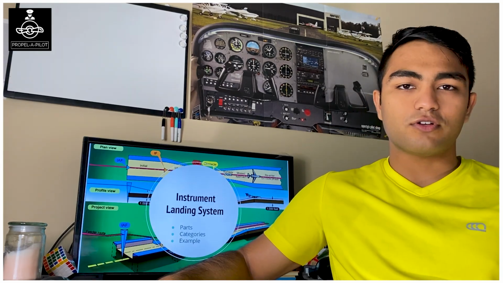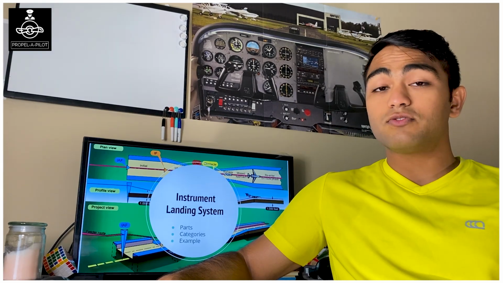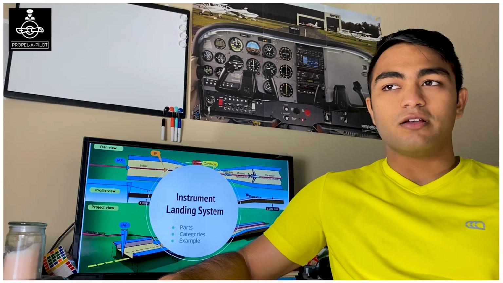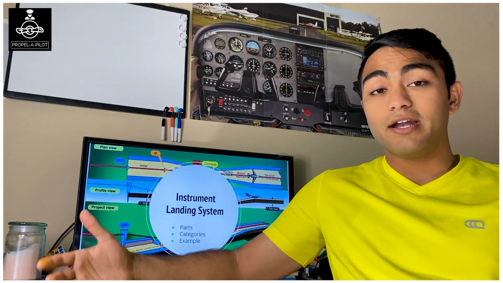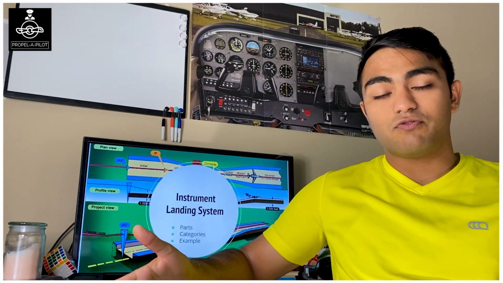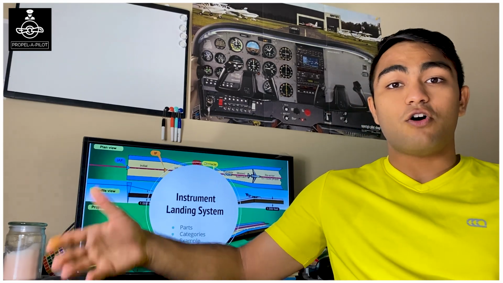A glide slope works on the frequency range of 329.15 MHz to 335.0 MHz, but you don't have to remember this because you don't manually put the glide slope frequency in any of the receivers. Glide slope frequency is paired with the localizer frequency, meaning when you put in the localizer frequency, you automatically receive the glide slope signal on the same frequency.